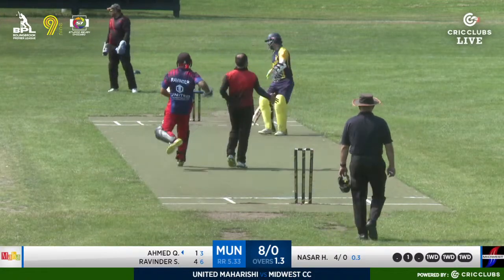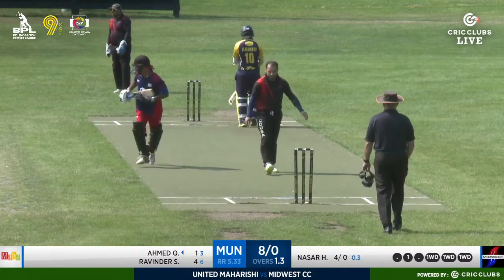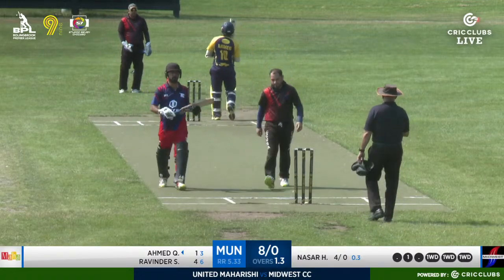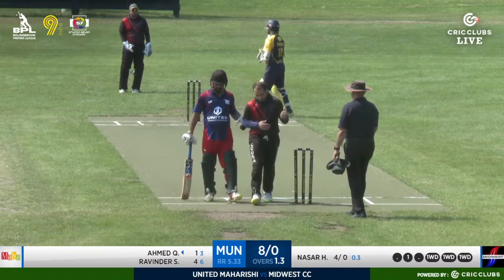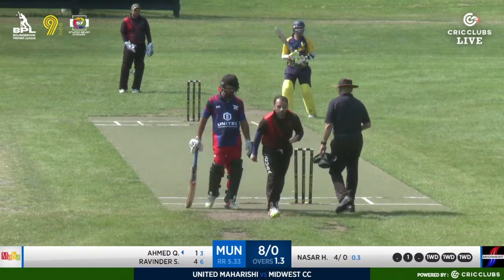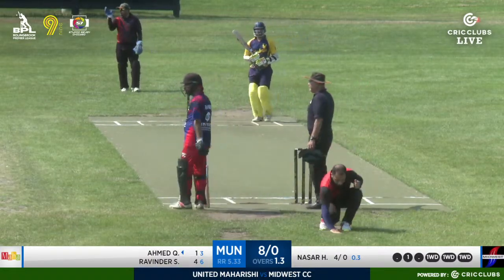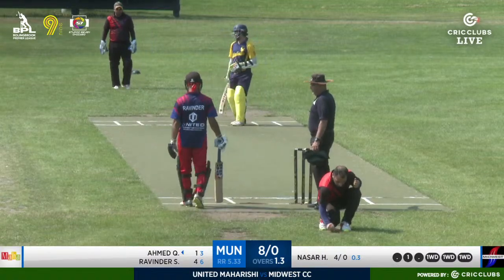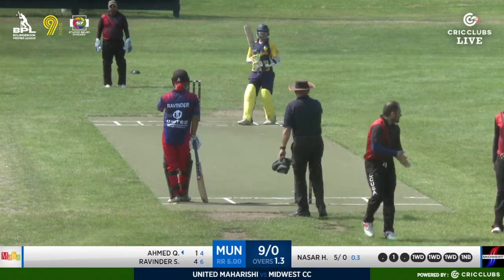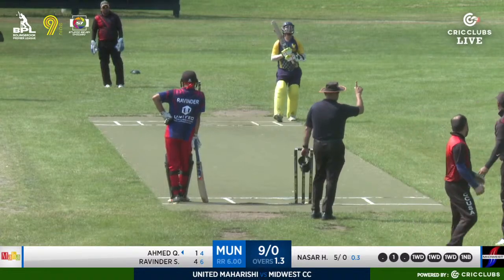That was an awkward looking delivery. Just apologising to Ahmed, it just slipped out of the hand. There's no indication of any malice in that delivery, but that did catch Ahmed off guard, but has been called a no ball. Quite rightly, it was well above the waist.